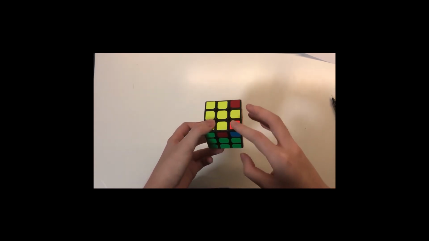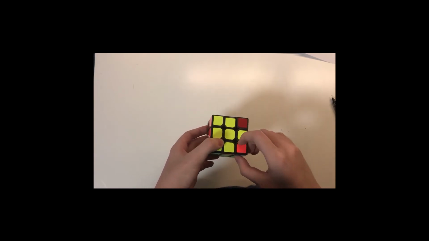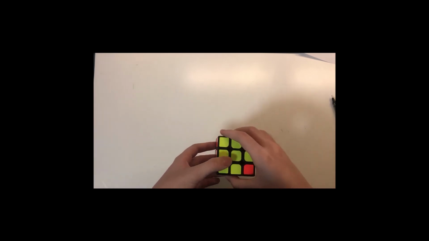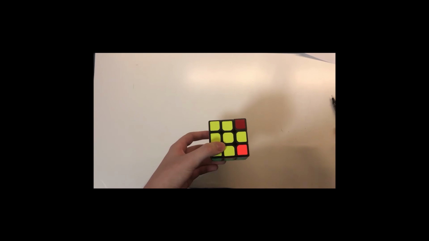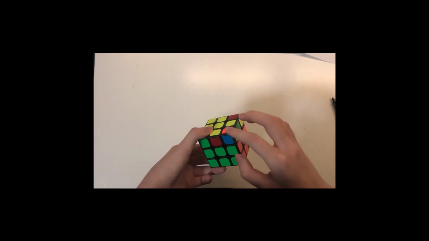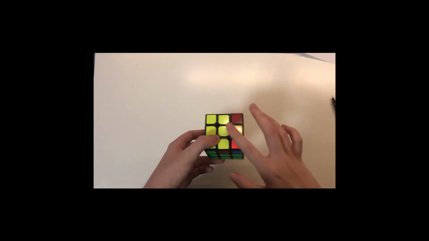So firstly, we're gonna do an adjacent swap in order to swap these two edges in a diagonal situation.